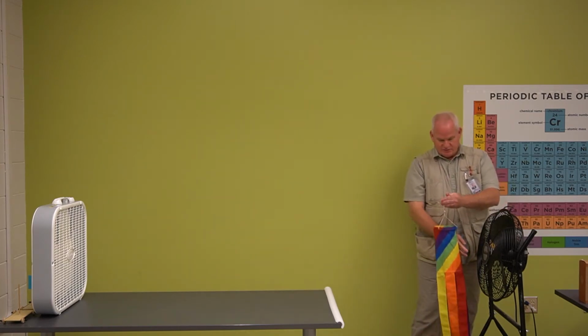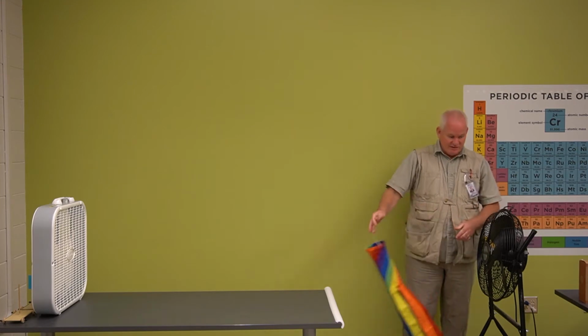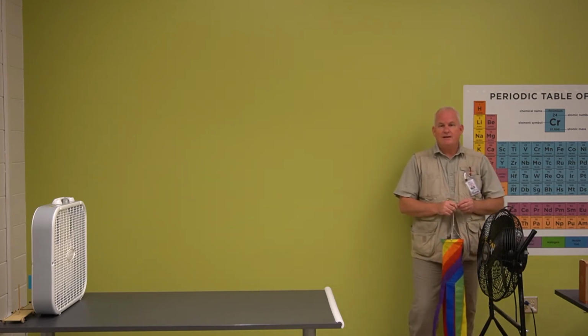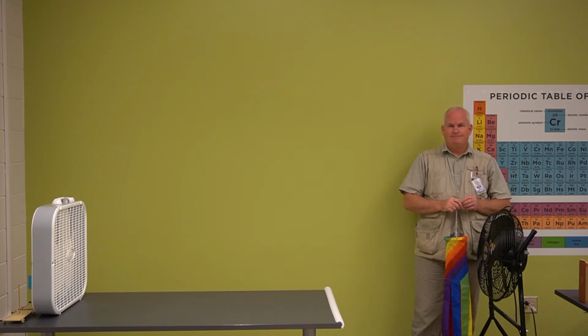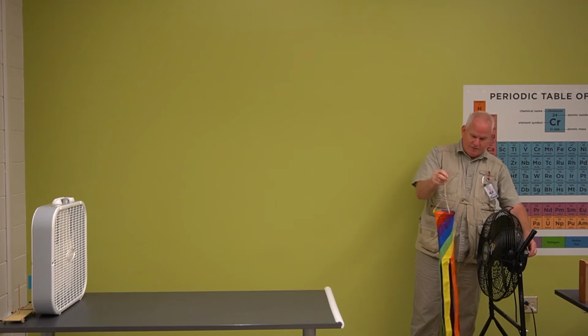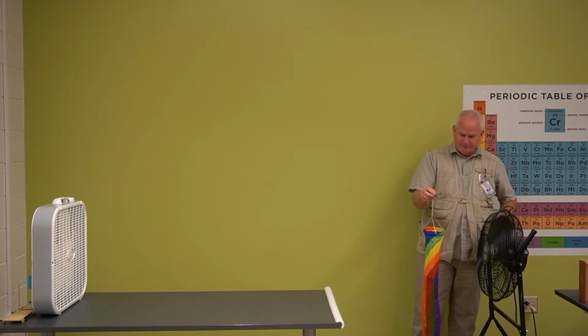Or do you think it's going to go this way, the direction of the wind? Or is it going to be sucked back into the fan? Think about that just for a second and make a prediction. All right, we're going to go ahead and turn the fan on. 1, 2, 3. Let's see what happens to the windsock.